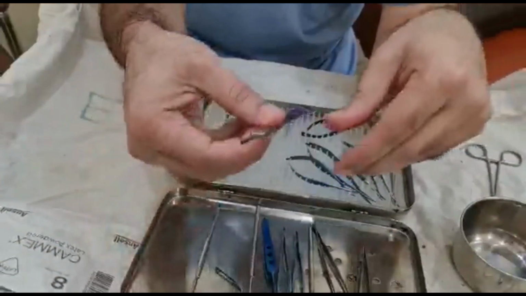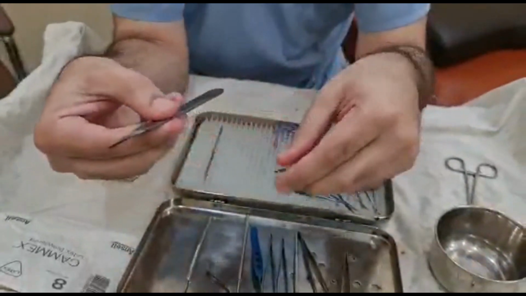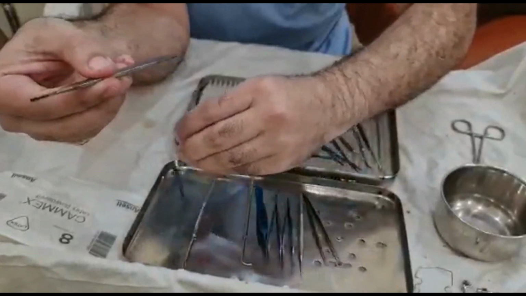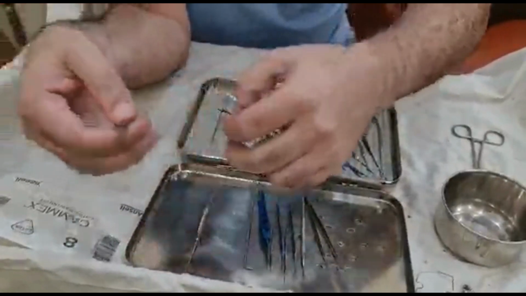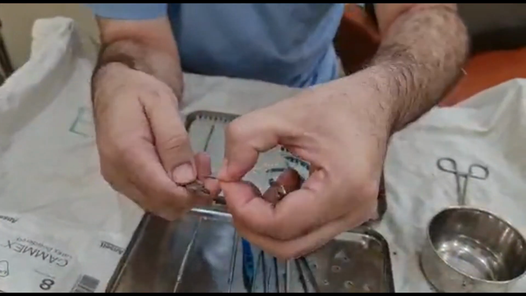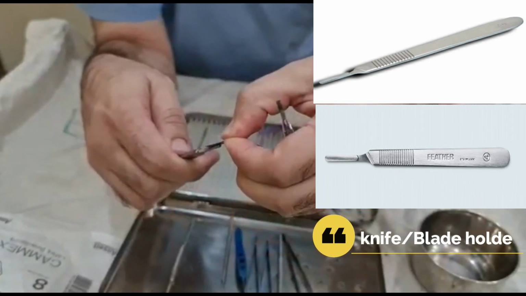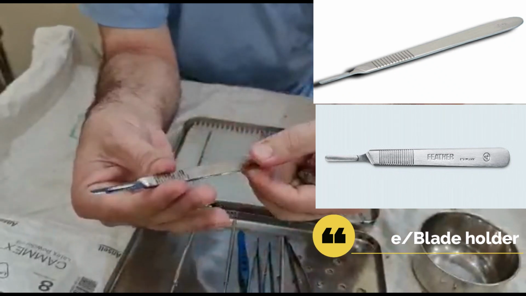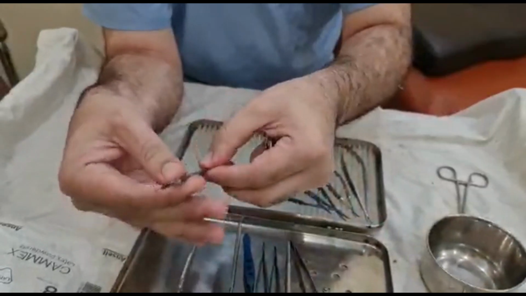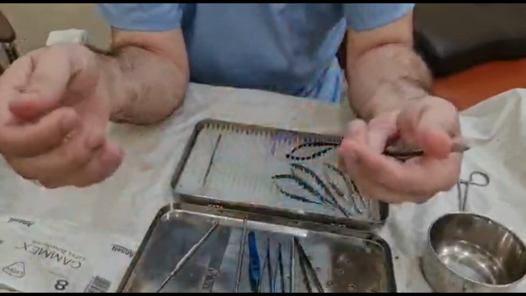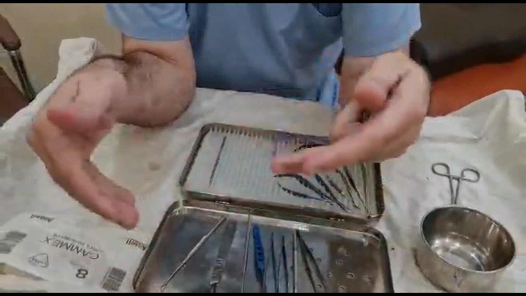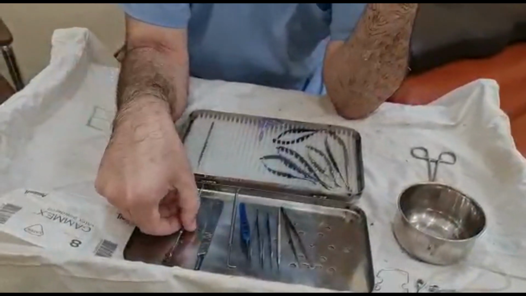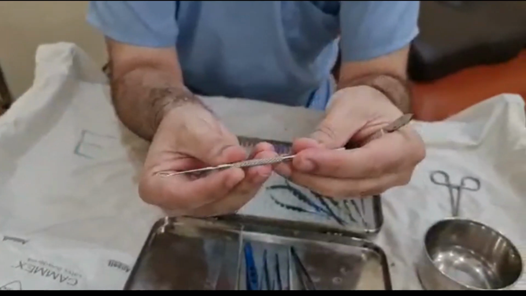Next, the knife holder. We have a surgical blade and put it in the holder, so we can hold the surgical blade with this instrument for cataract surgery or any related surgery or dacryocystorhinostomy.